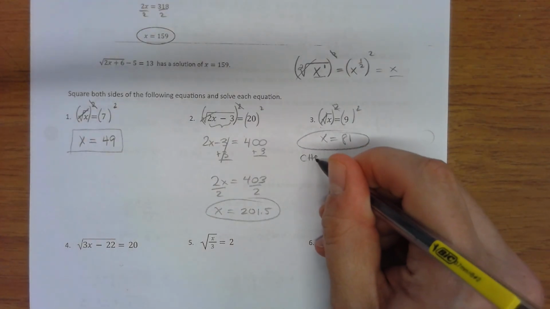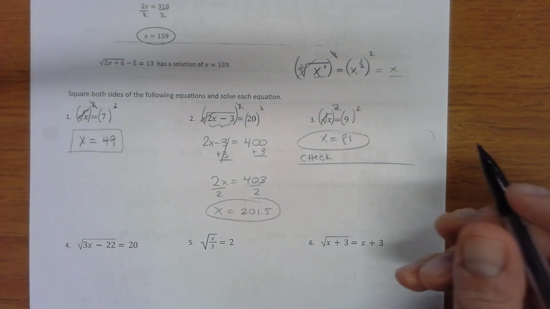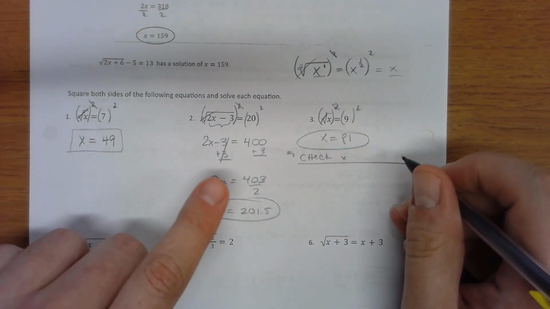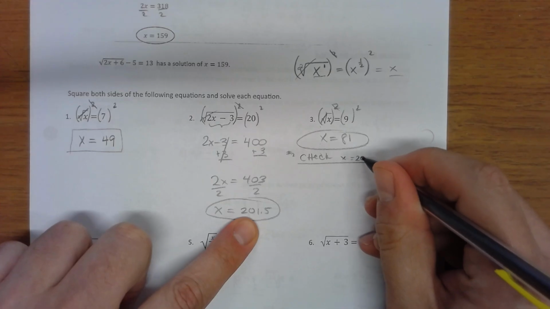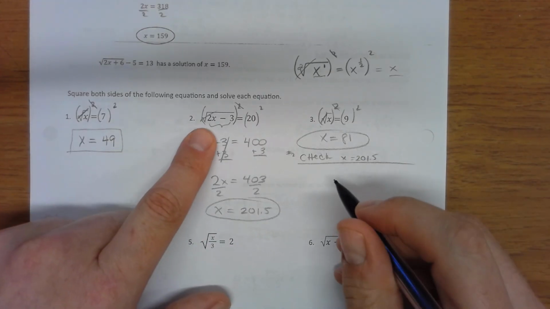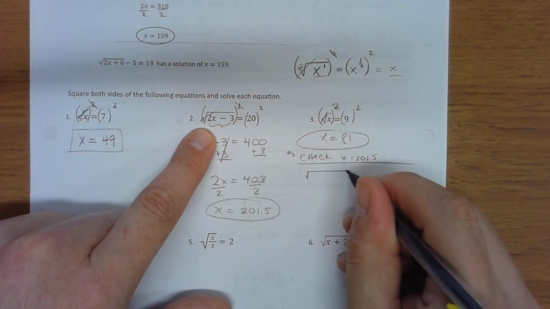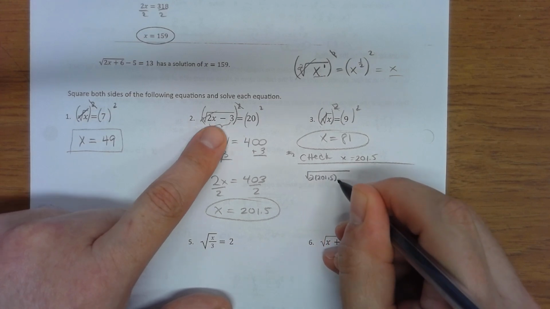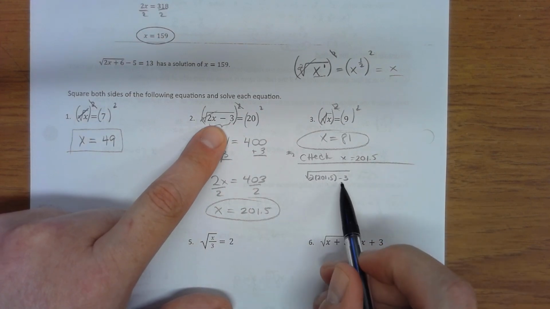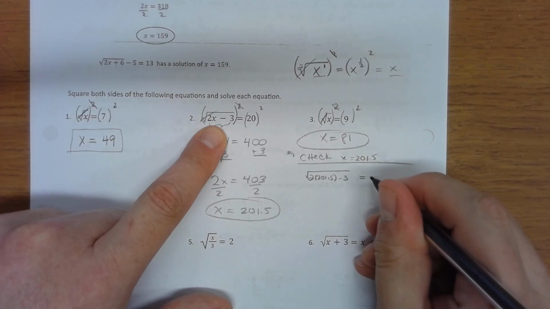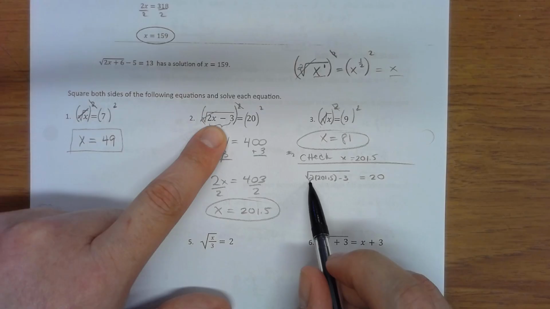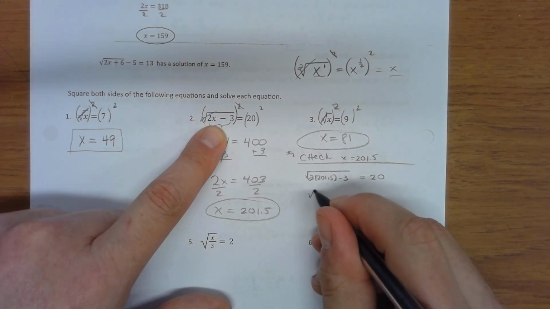I could use all this extra white space to check that answer. When you check a solution in exercise 2, we're going to plug our answer back into the original equation and evaluate it using forwards PEMDAS, using the regular order of operations. So back in the original, we have a 2 times x minus 3 under a radical. Does this side equal that side? 2 times 200 is 400. 2 times 1.5 is 3, so that's 403.